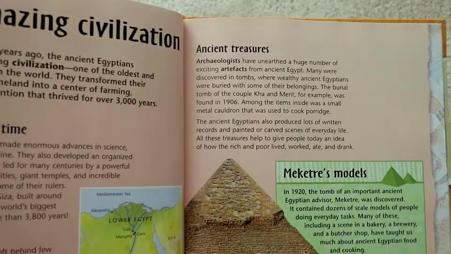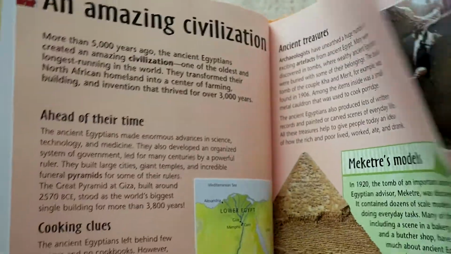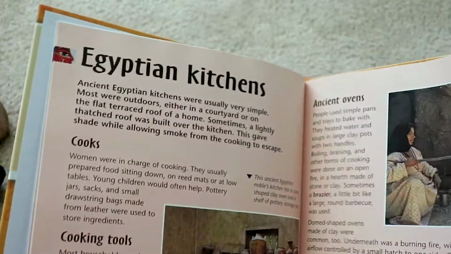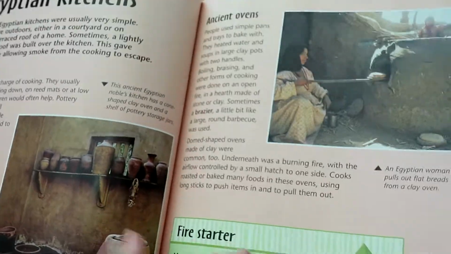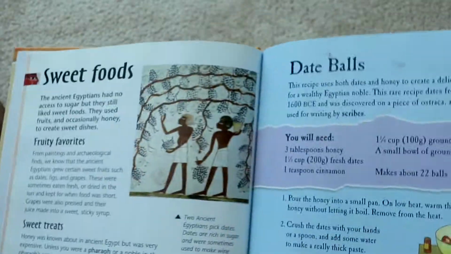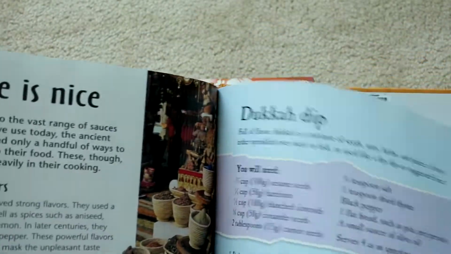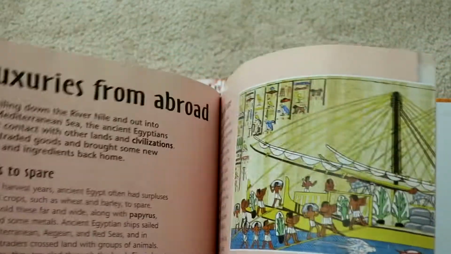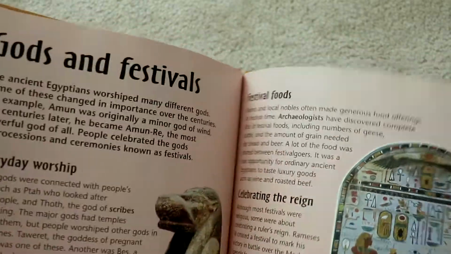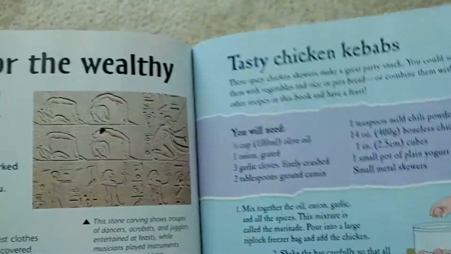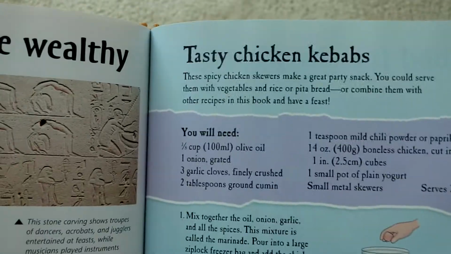So this one talks more about how they cooked and what foods they cooked. There are a few recipes in here. There's a date balls one, a dukkha dip, there's a chicken kebab, which we are actually going to make next week, I think. That one.